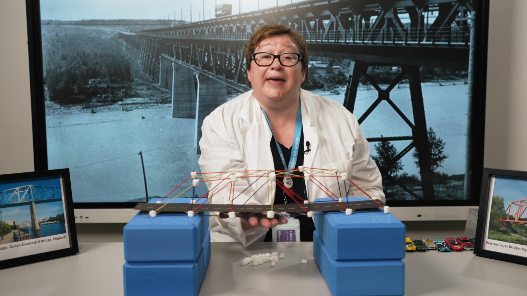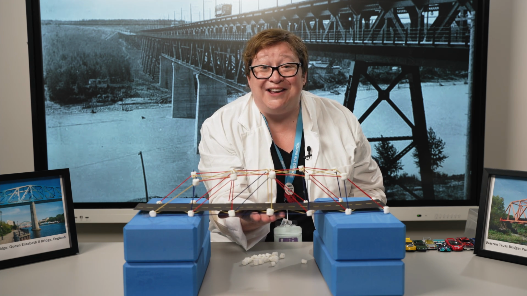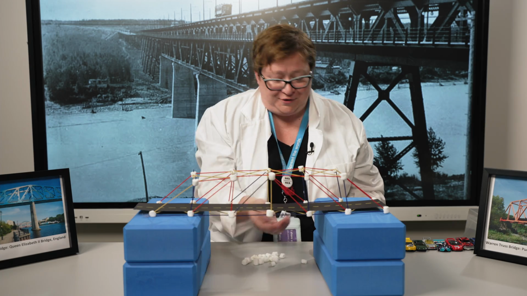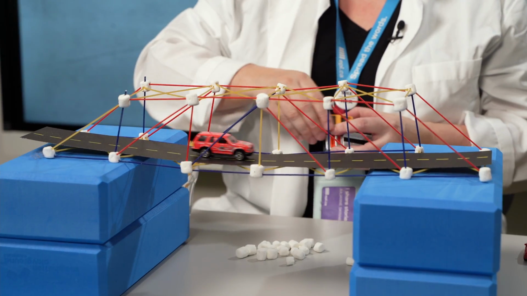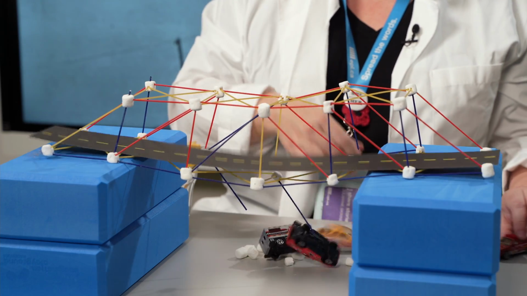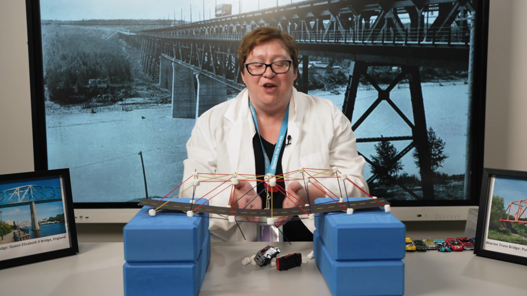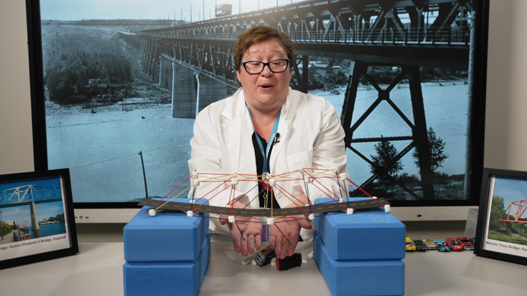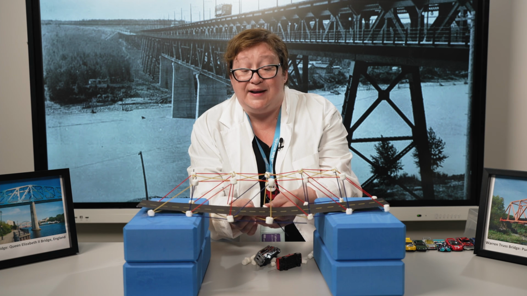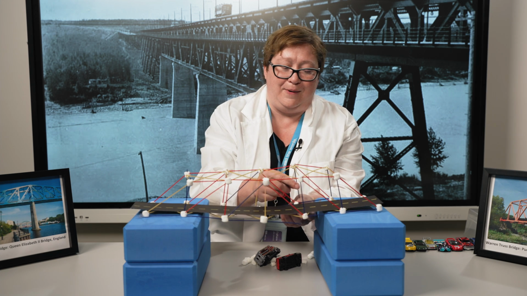Okay. So on the count of 3, I will stop supporting it in the center, and we'll begin adding our cars. 1, 2, 3. Here goes our first car. 2, 3. Oh, okay. So our bridge didn't completely collapse. We did have a bit of a failure in the bottom, so our 3 cars fell off. I wonder if we can redo this one. Let's see how many cars it actually takes for it to completely fall apart.